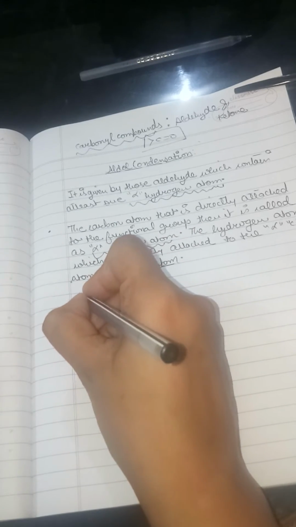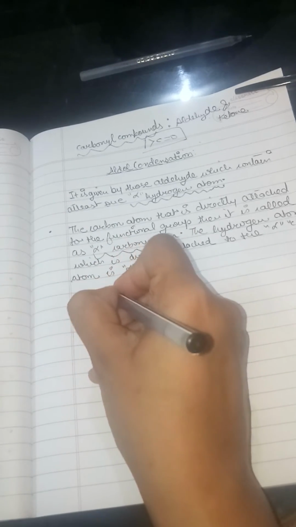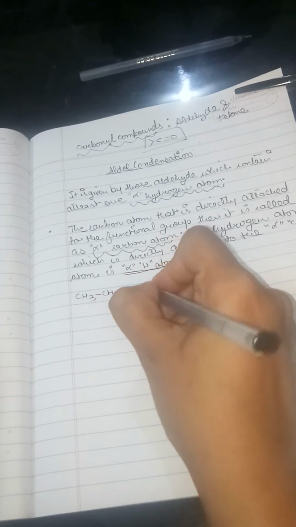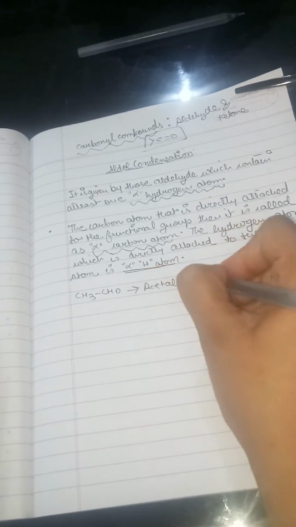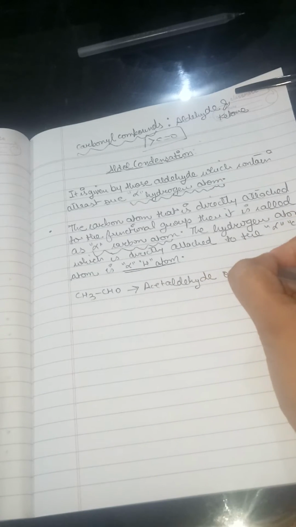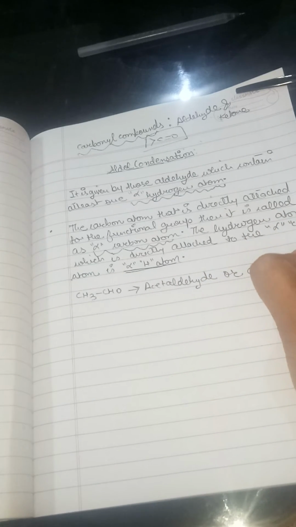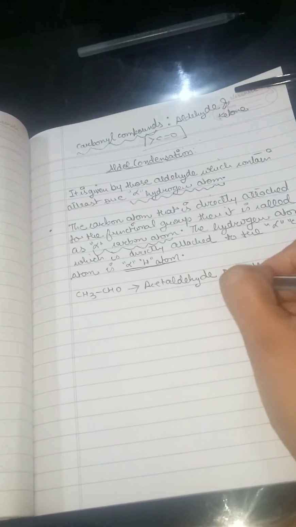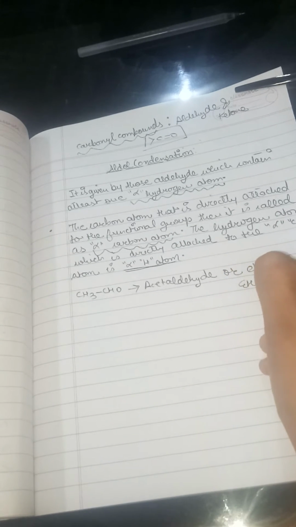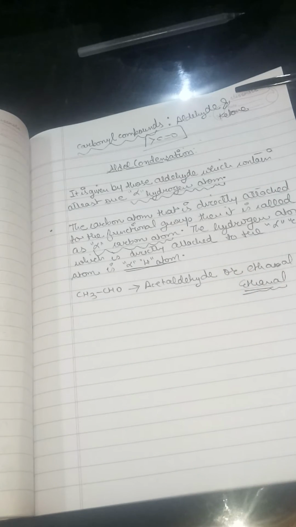So acetaldehyde is one of the aldehydic compounds. Acetaldehyde, the IUPAC name is ethanal. All right, so al is for the aldehydic group.